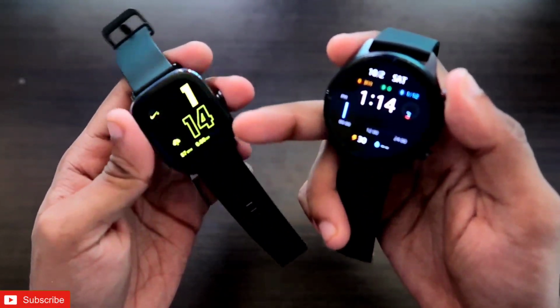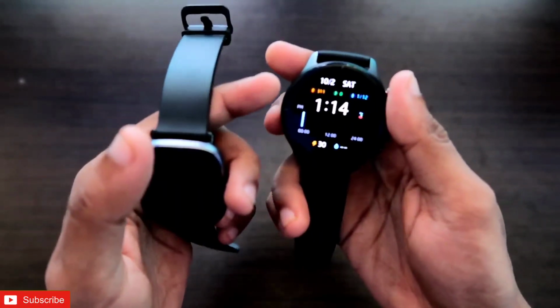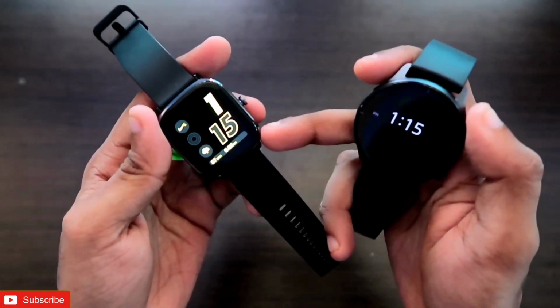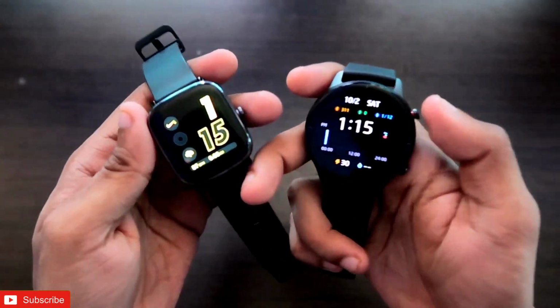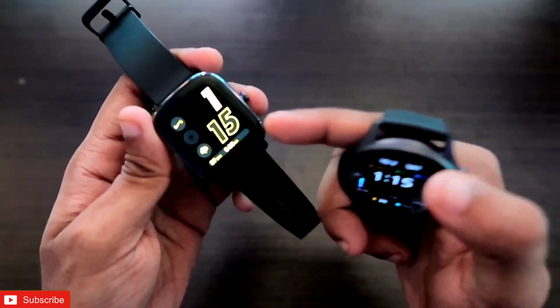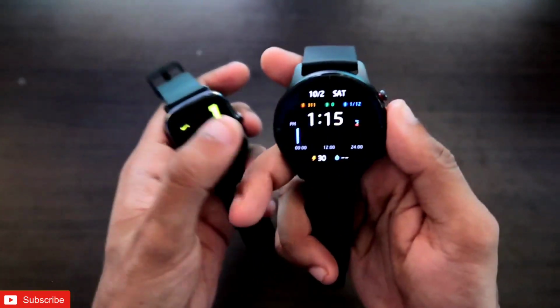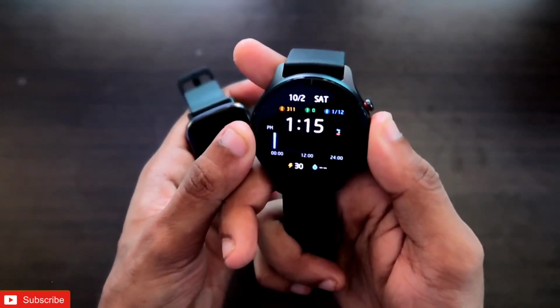So this is the Amazfit GTS 2 Mini and this is the Amazfit GTR 2e, and in this video we will see one awesome feature, which is one of the best features of the Amazfit GTS 2 Mini, that is not there in the Amazfit GTR 2e.